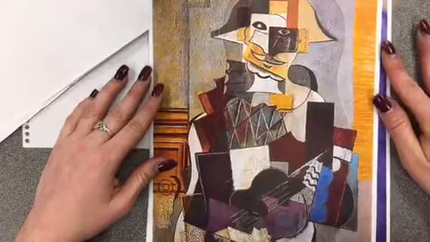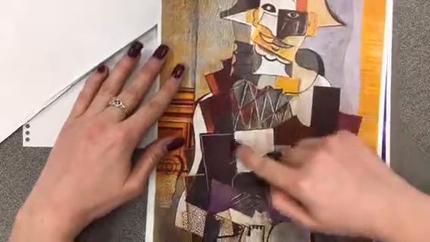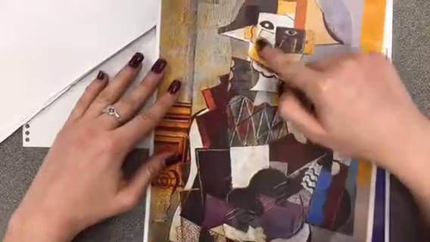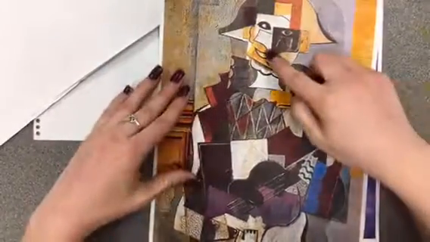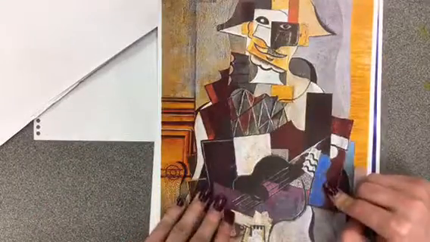Okay, so we talked about this picture and it looks like it is a picture of a man who is sitting down and there's a guitar down here. So it's another portrait, but it is abstract. We can pick out some things that we recognize, but it still looks very not real.